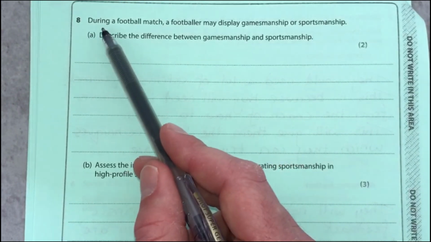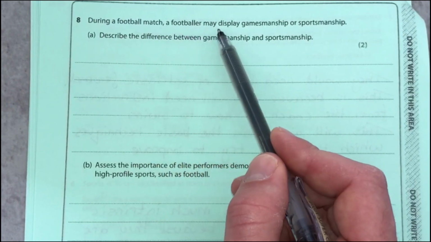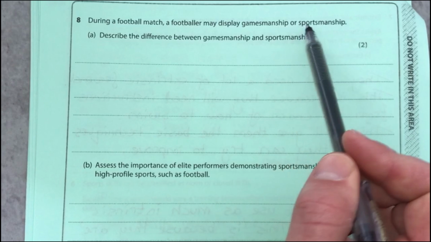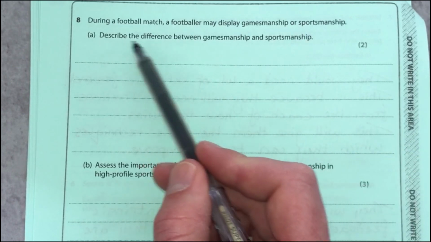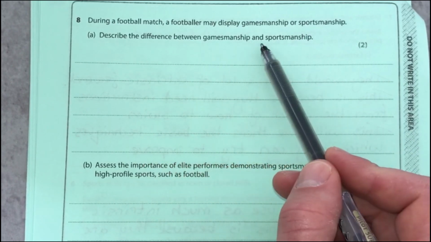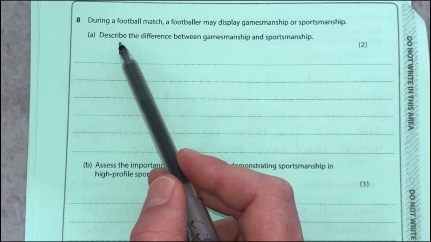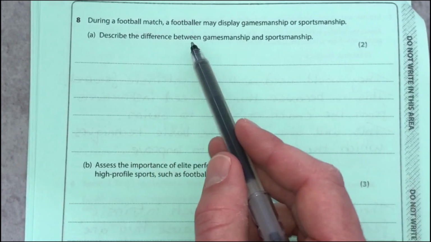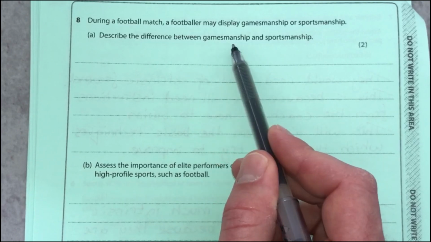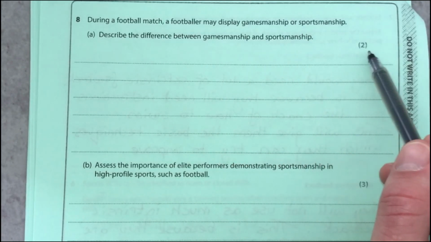Question 8. During a football match, a footballer may display gamesmanship or sportsmanship. Describe the difference between gamesmanship and sportsmanship. This question's asked us to describe, so we're not looking for examples. We just got to basically give the definition of gamesmanship and sportsmanship to get each of the 2 marks.